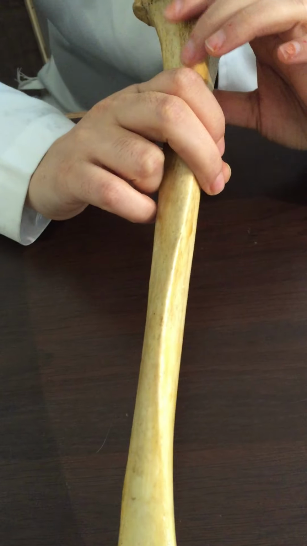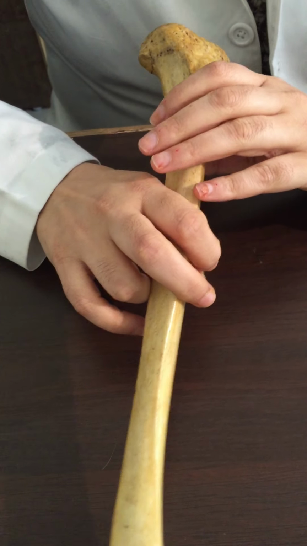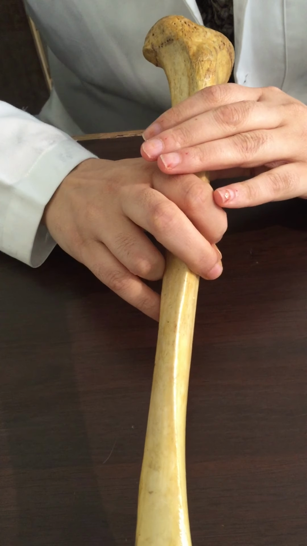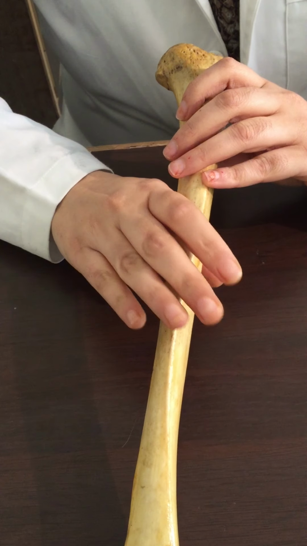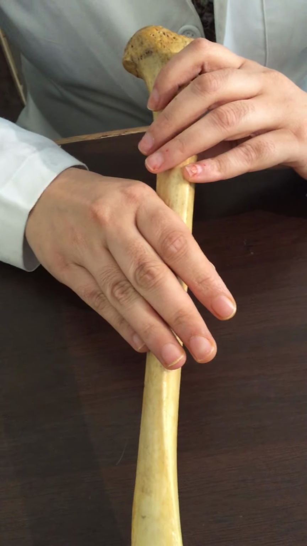Today we are going to discuss the tibia, right? Now, as we all know, the tibia is a medial bone. The fibula is the lateral bone of the leg. The tibia is a medial bone, so it is homologous with the radius of the upper limb bone, right?